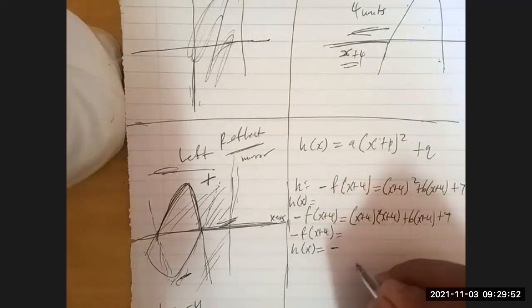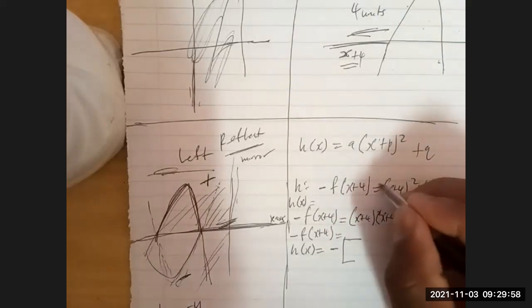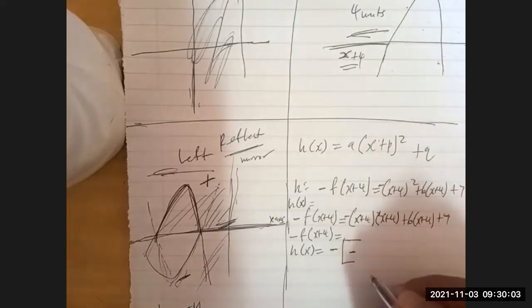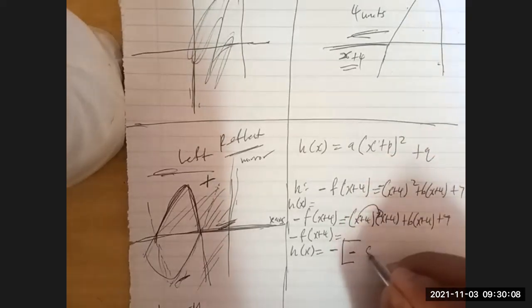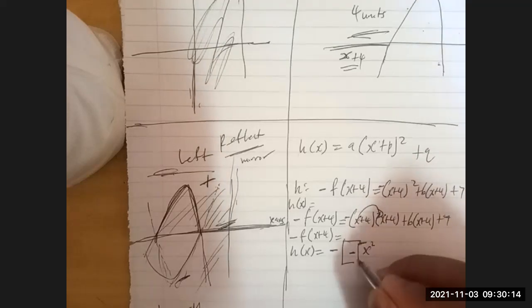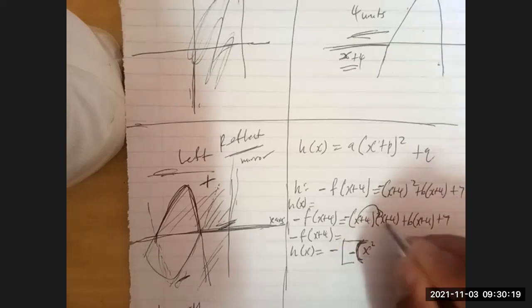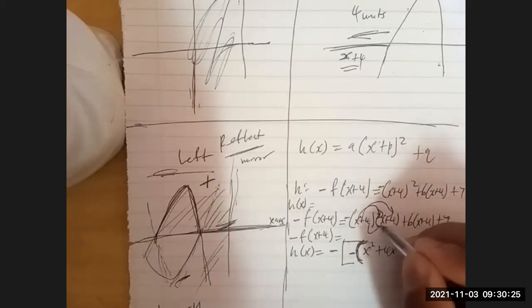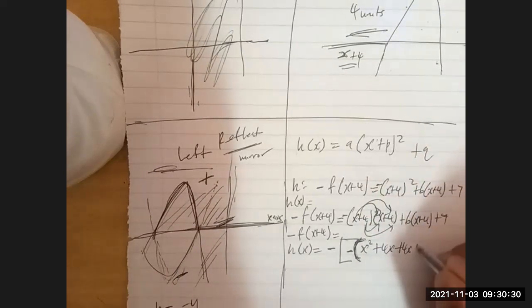negative, right? This part here, remember there's a negative here. I forgot about the negative. So if you now say x times x, that's going to be x squared. And then if you say x times 4, that's going to be plus 4x. If you say now 4 times x, that's going to be plus 4x as well. 4 times 4, that's going to be plus 16.